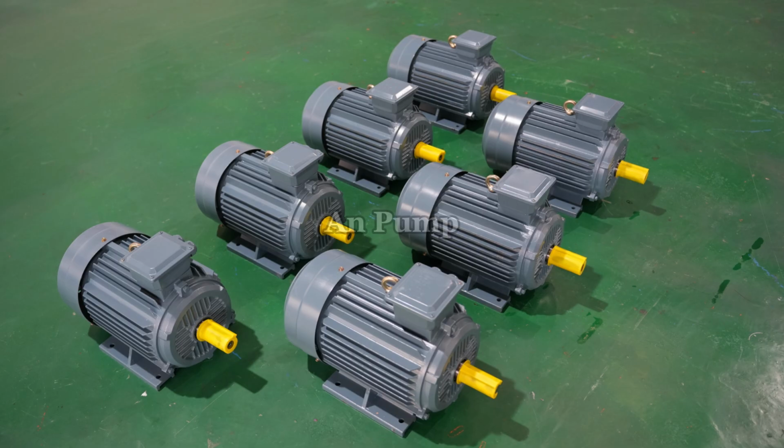Now let's look at some common pump motor selection mistakes. One major mistake is ignoring actual operating conditions. Ambient temperature, humidity, dust, and altitude can all affect motor performance. Another mistake is selecting a motor based only on rated power while ignoring torque requirements and starting current. And of course, using the wrong voltage or frequency is one of the most common issues in international pump projects. Always verify local electrical standards before purchasing equipment.